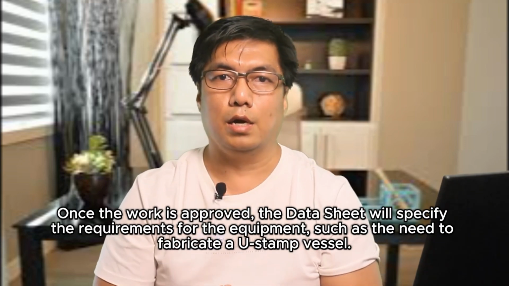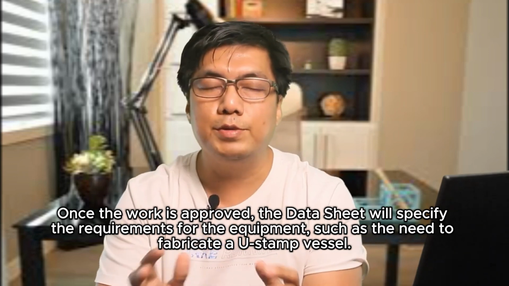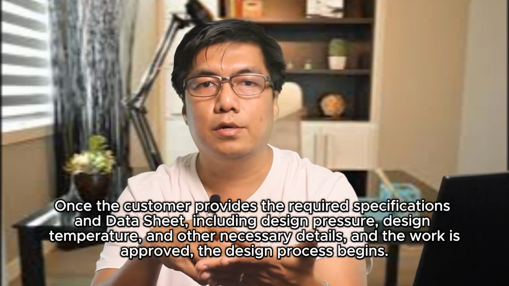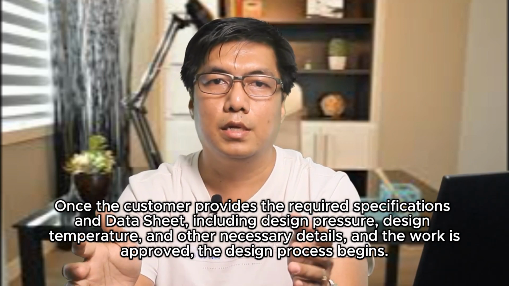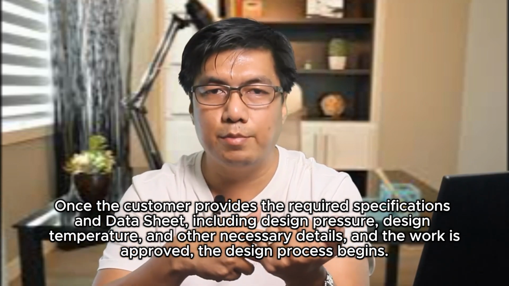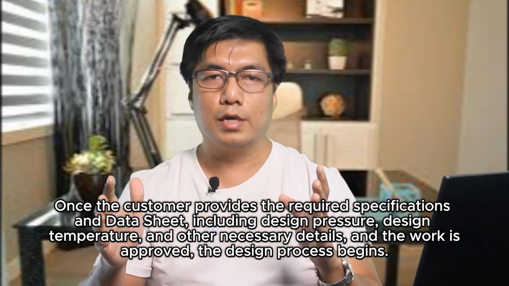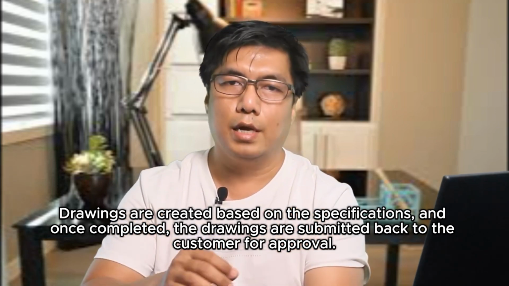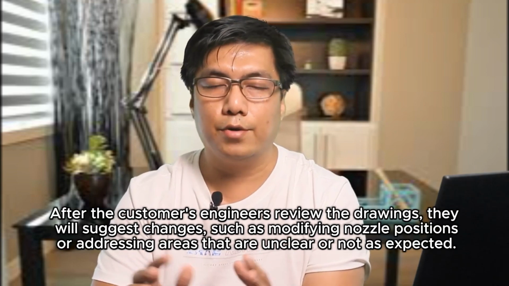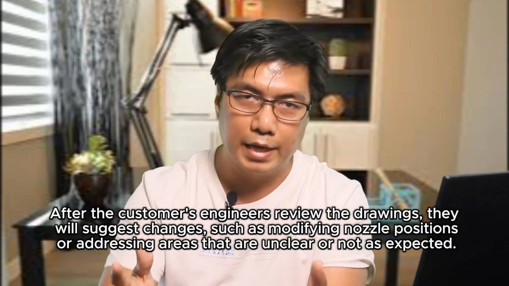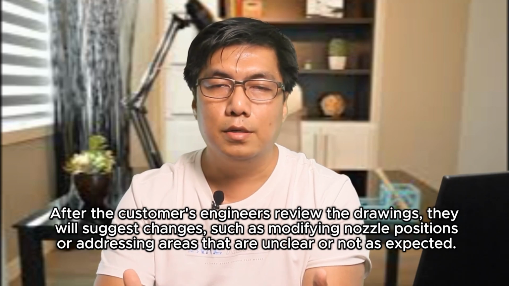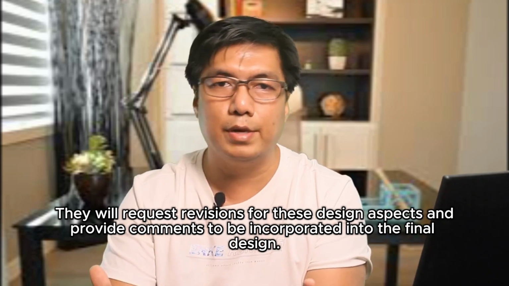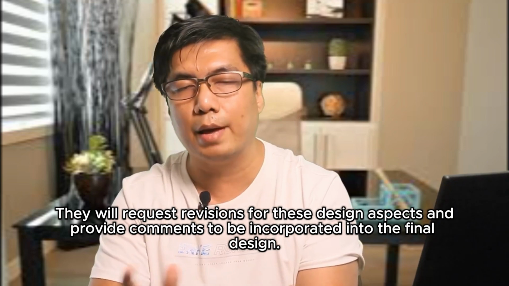Once the work is approved, the data sheet will specify the requirements for the equipment, such as the need to fabricate a U-stamp vessel. Once the customer provides the required specifications and data sheet, including design pressure, design temperature, and other necessary details, and the work is approved, the design process begins. Drawings are created based on the specifications, and once completed, the drawings are submitted back to the customer for approval. After the customer's engineers review the drawings, they will suggest changes, such as modifying nozzle positions or addressing areas that are unclear or not as expected. They will request revisions for these design aspects and provide comments to be incorporated into the final design.